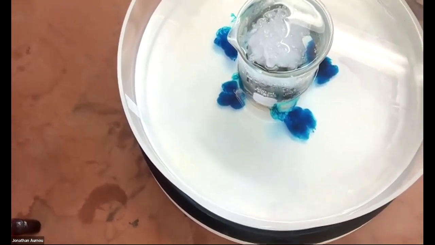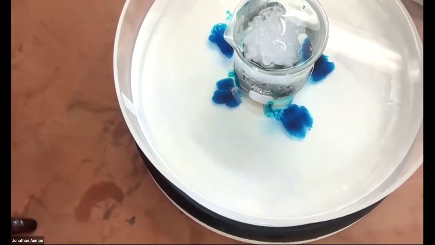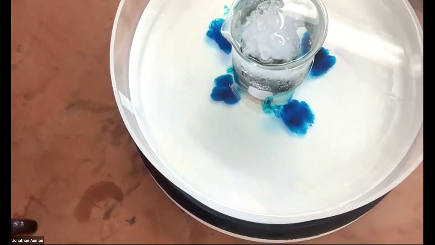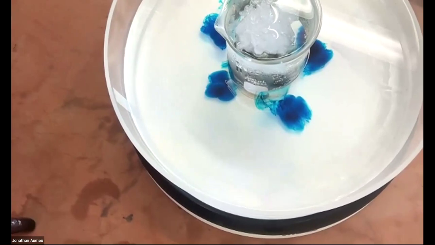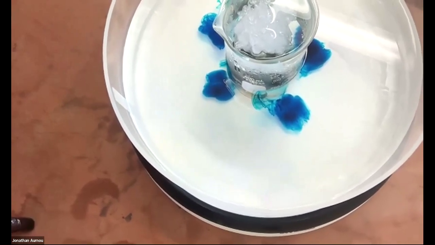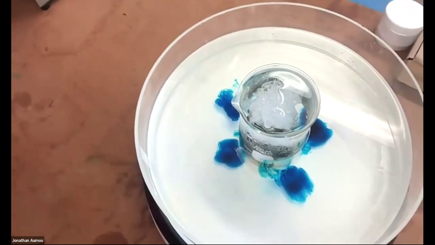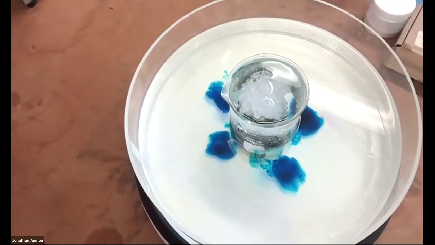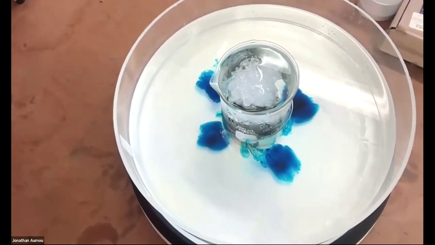Because the dye is slightly dense, and the water next to the ice beaker is very cold, and it's dense too. So it sinks down, and then it can't move inwards because the beaker's there, so it has to spread outwards. Does that make sense? And so if we wait a while, we'll see that it will simply continue to radially spread outwards from the beaker. Okay, that's the first experiment.